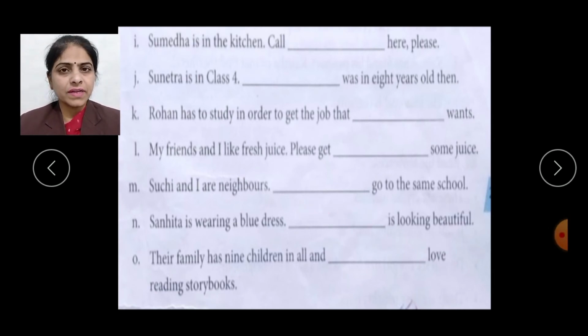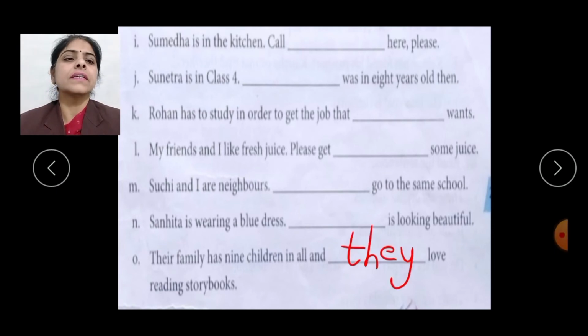Let's have the last one, that is, their family has 9 children in all, and blank love reading storybooks. Here this blank refers to children. So, to fill the blank, we need a plural subject pronoun, and that is they. So, after filling the blank, the sentence is, their family has 9 children in all and they love reading storybooks.